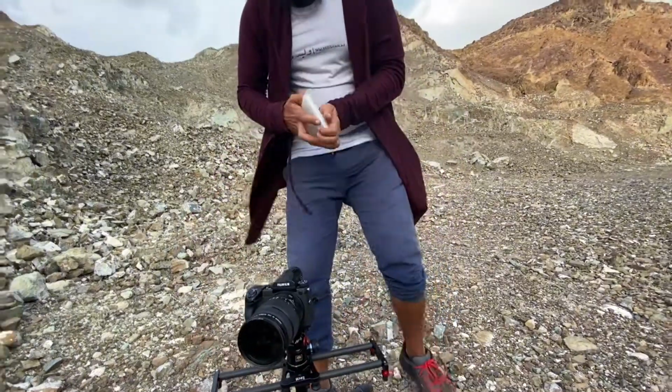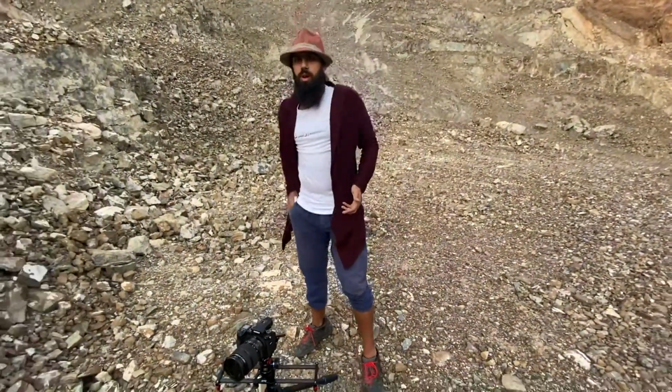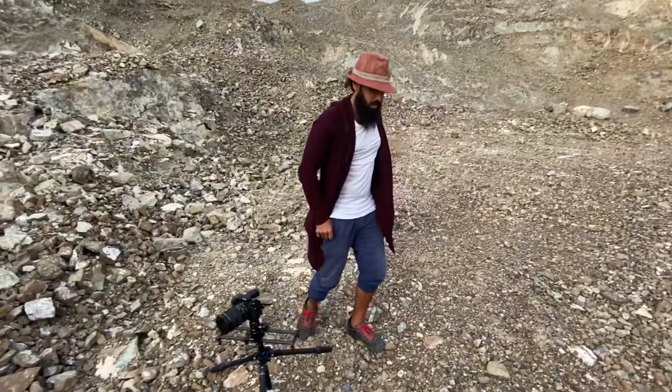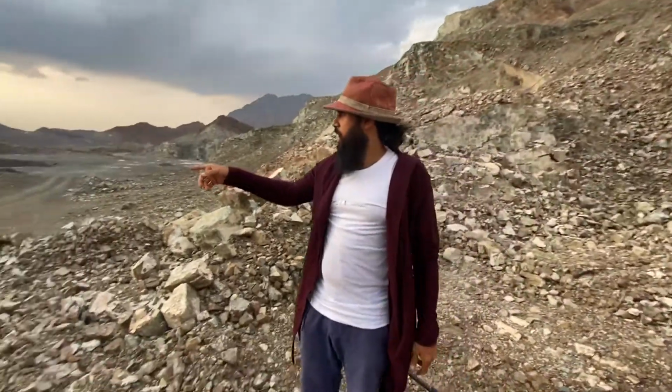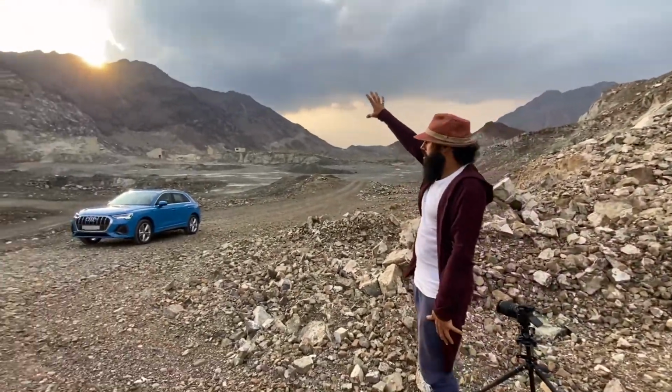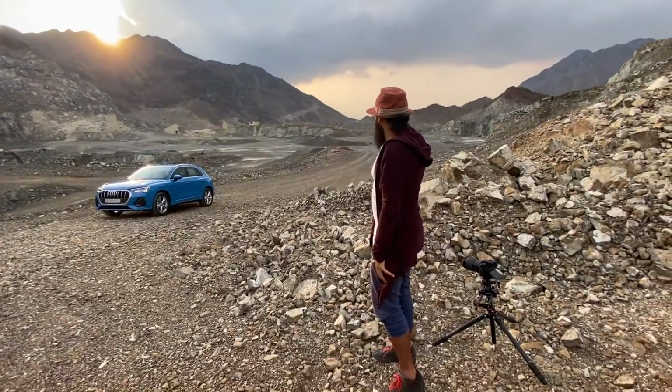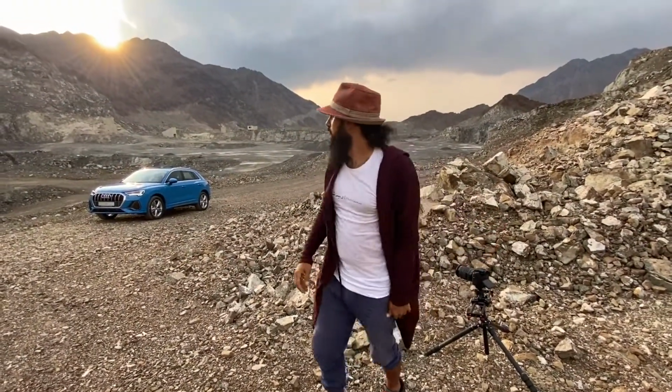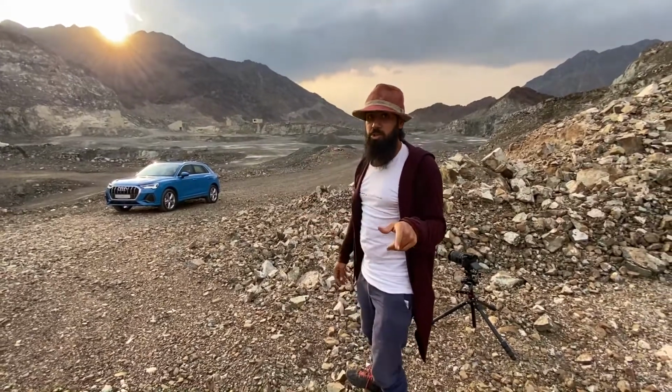Okay, and I've set up the scene of the car. Let's come that way. I've set up the scene of the car where we've got the sun right above the mountains, and I'll show you the image in a second. The sun's coming out real nice. I'm going to start shooting.